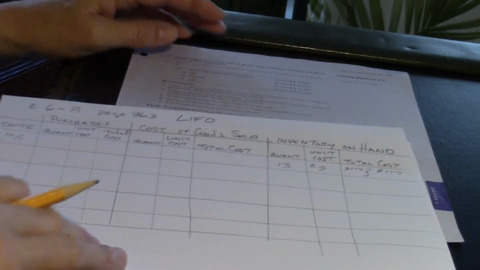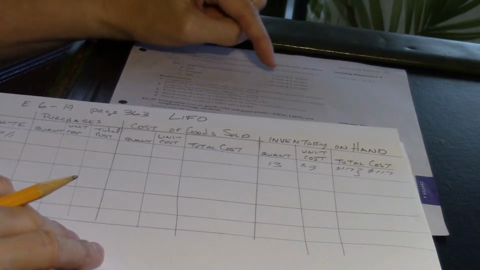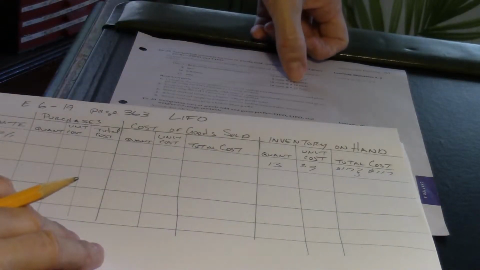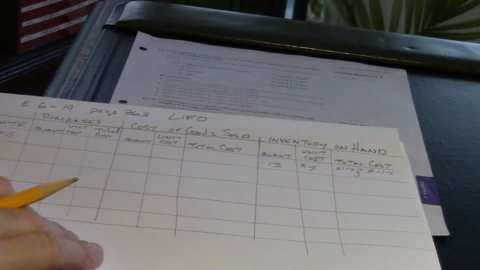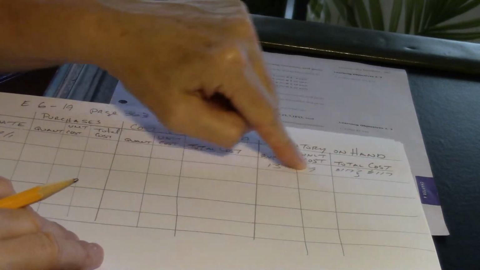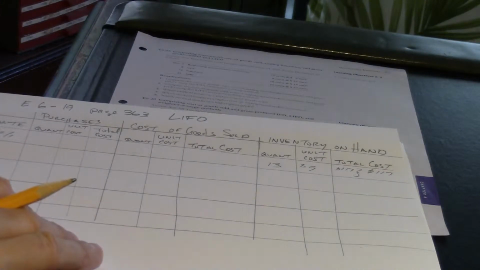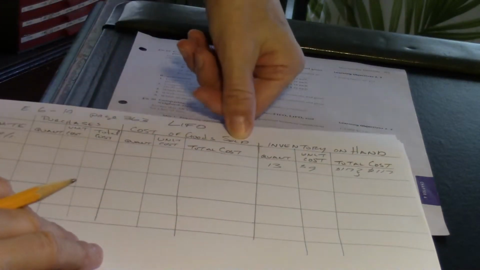All right, next we make a sale. 8 dolls, 8 units, and we sell them for 22 each. But remember, that's not what we're tracking at this time. Nowhere in here does it say we're tracking revenues. We're tracking costs. So the point is to track these costs, the unit costs when we purchase them. All right, so we sell, so that's going to be cost of goods sold.